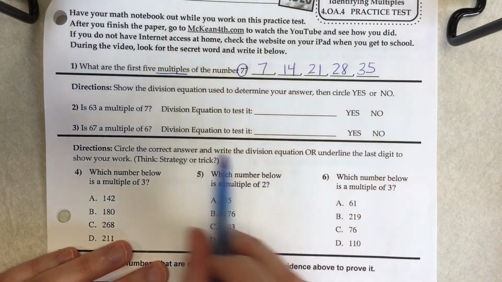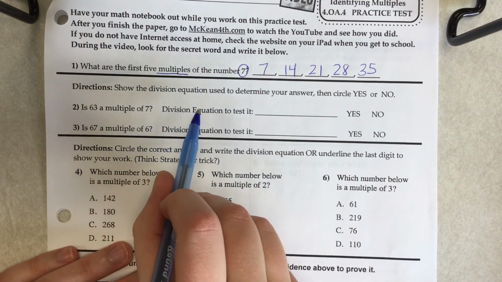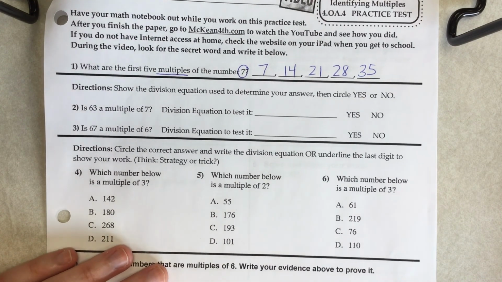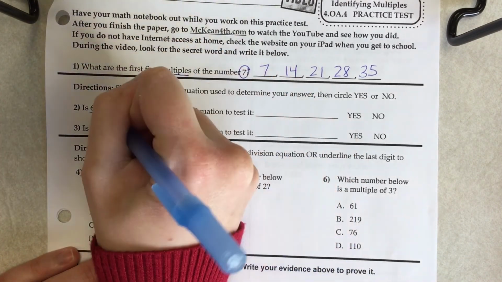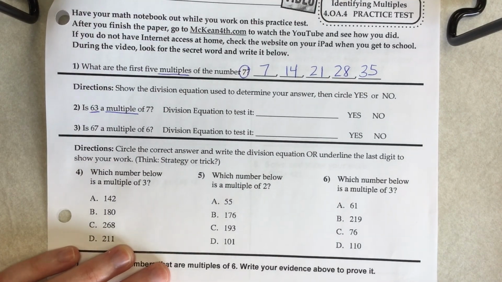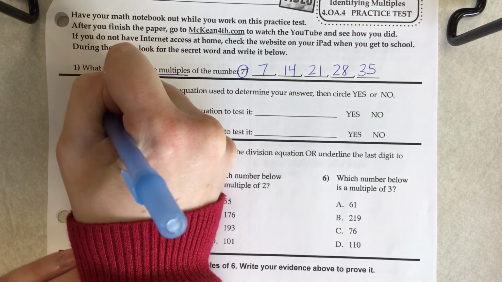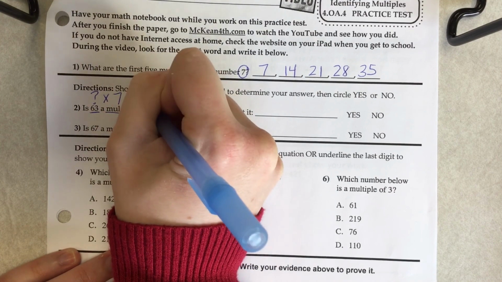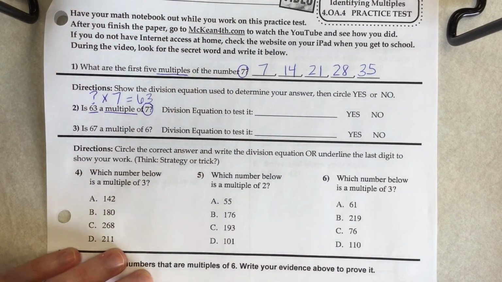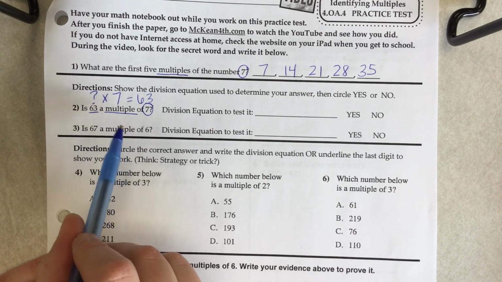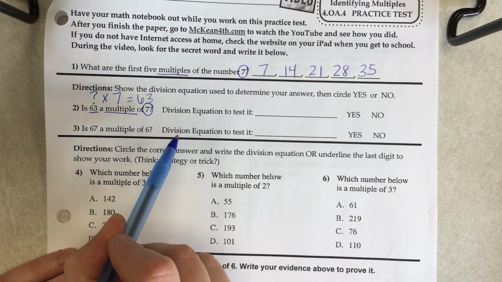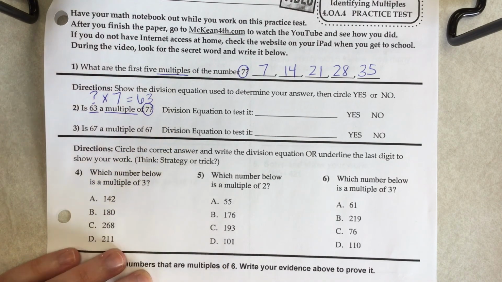Moving on to the next part, directions. Show the division equation used to determine your answer, then circle yes or no. So number 2, is 63 a multiple, multiples are counting by the number, of 7? So here I need to ask myself, how many times can I count by 7 to hopefully get 63? And I see that I have a missing multiplication problem here. And I know when I have missing multiplication, I can use the inverse, or division, to test it out and see what my answer is.